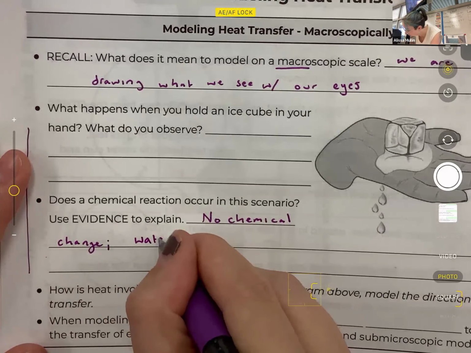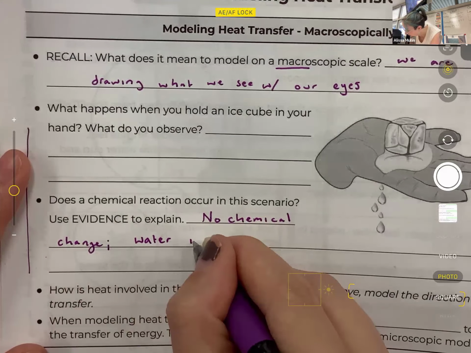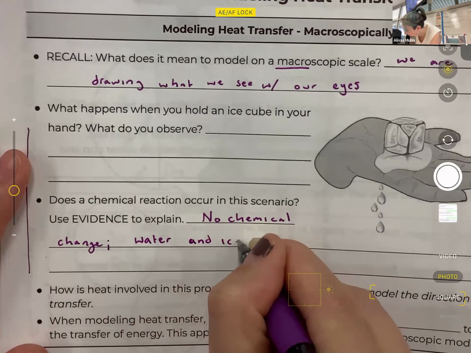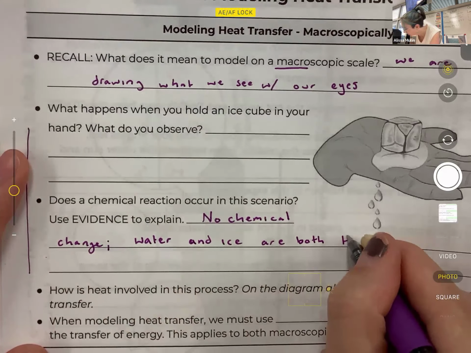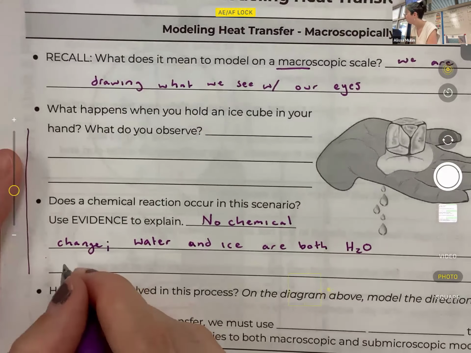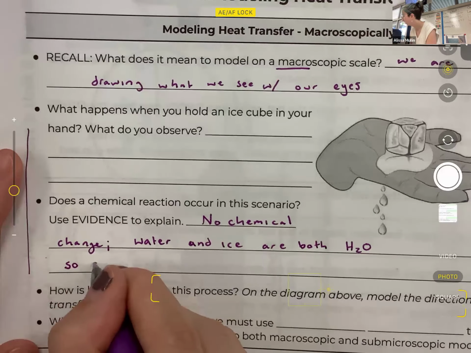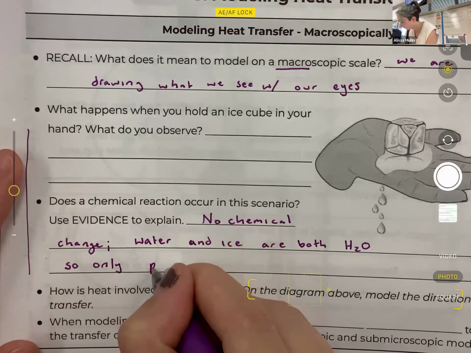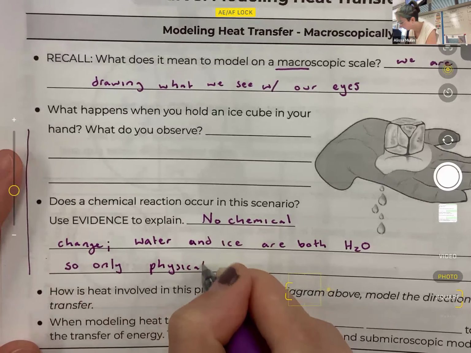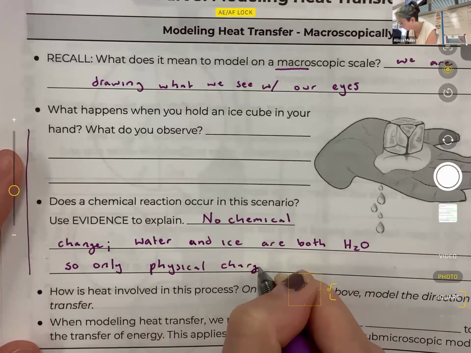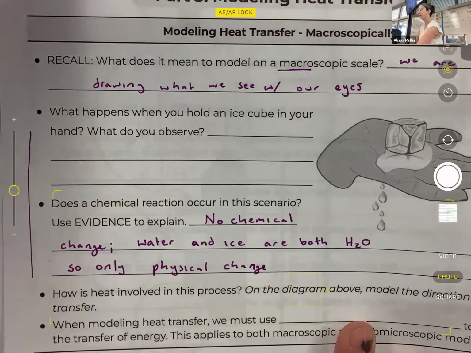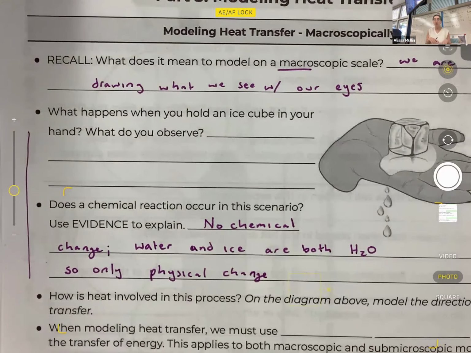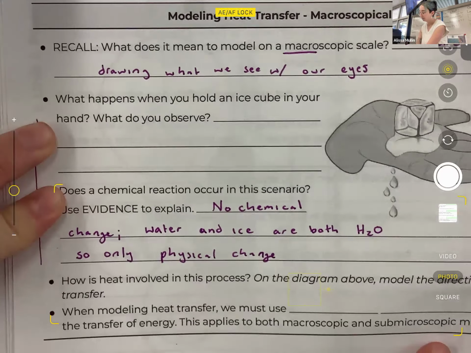Water and ice are both H2O. So only physical. Okay. So you might have written it different, that's totally fine, but just to make sure we got that point. We're not actually observing a chemical change, but we did observe this physical change, different states of matter.